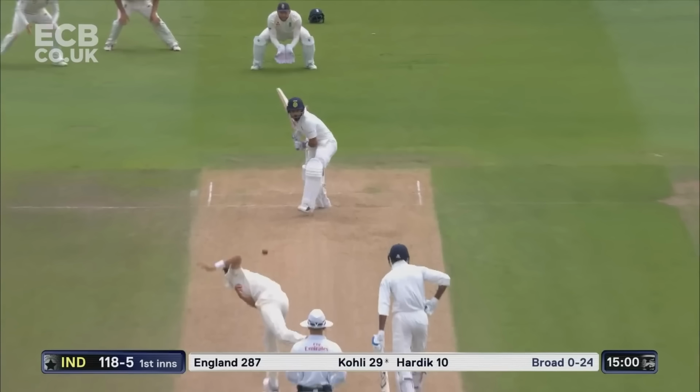So at the bottom of the screen, you'll see it says India, and then it says 118 for 5. This does not mean that the score is 118 runs to 5 runs. No, this means that India has scored 118 runs for 5 wickets, which means that 5 of their batters have been put out. Then it says first innings.